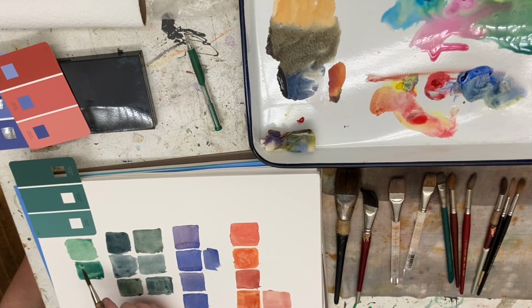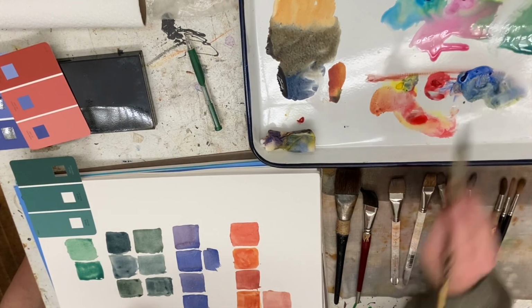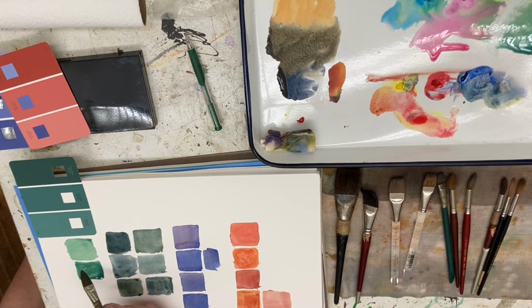See, that's the thing is, I need some more of the gray stuff. I've got more yellow and more red in it now, right here. And that might get me dull enough.